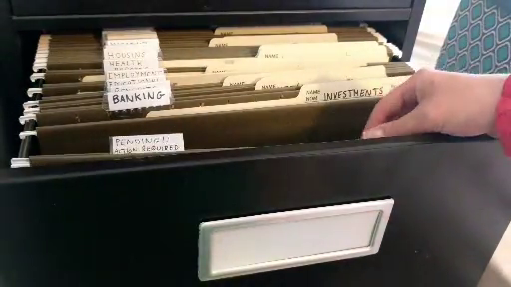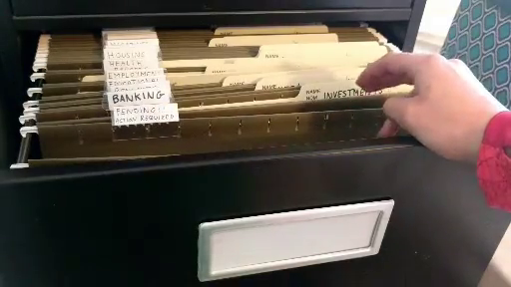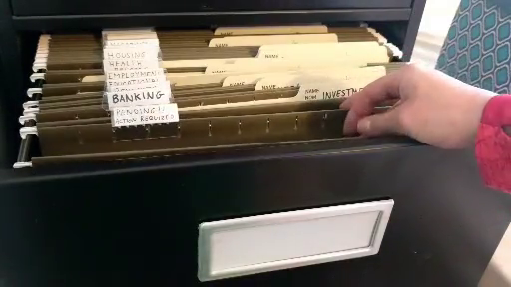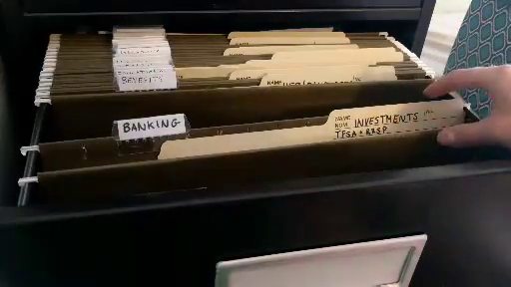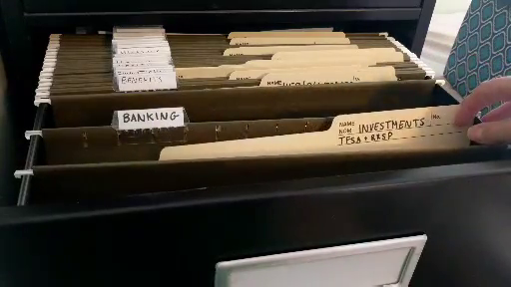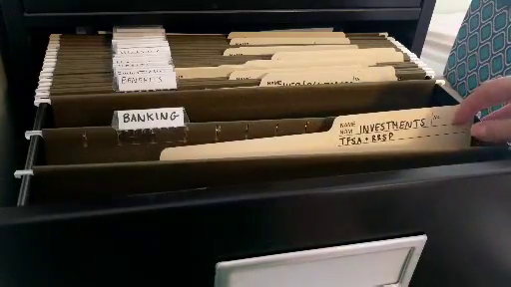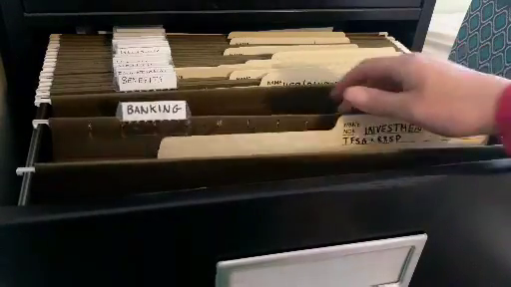So the first folder I made was one called Pending Action Required, so that can be for any documents that need immediate attention or things that you don't want to forget about. The next one I made here is called Banking. You could put folders with titles such as checking account statements, savings account statements, investments. I just made one that was investments, my TFSA and RRSP.